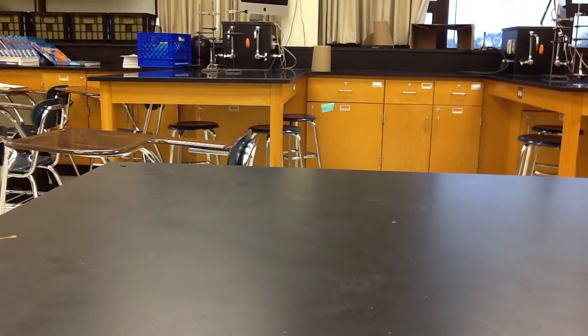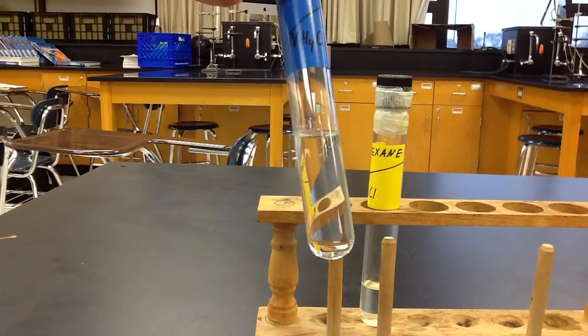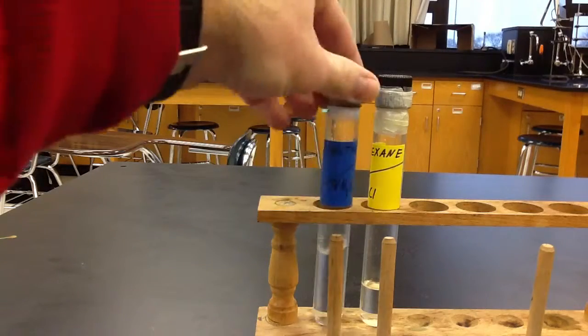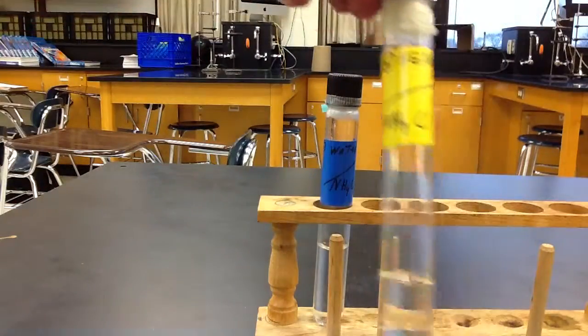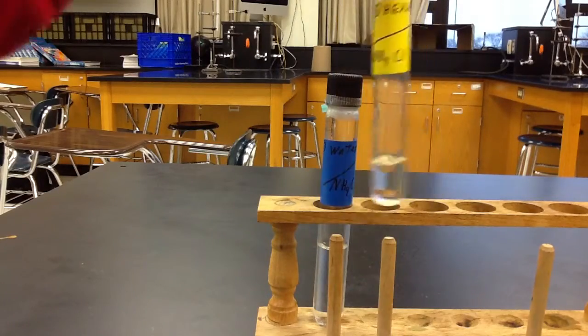The next one we're going to look at is NH4Cl, which is ammonium chloride. We can see that ammonium chloride is soluble in water, with no undissolved chemical. However, in hexane, ammonium chloride is insoluble.